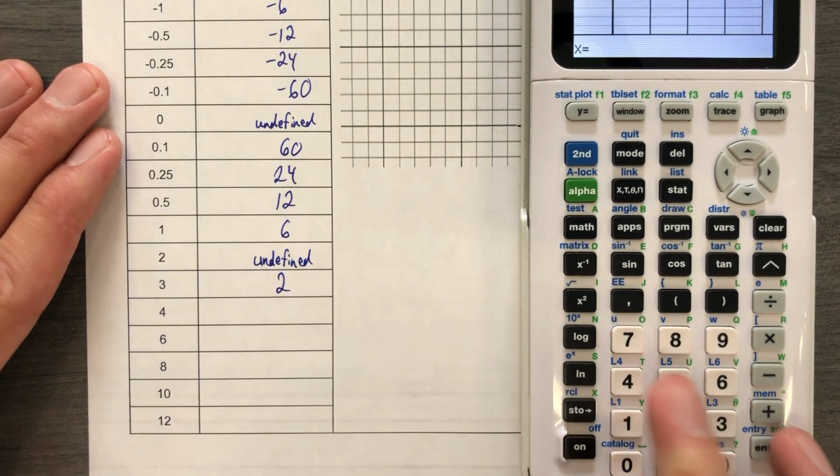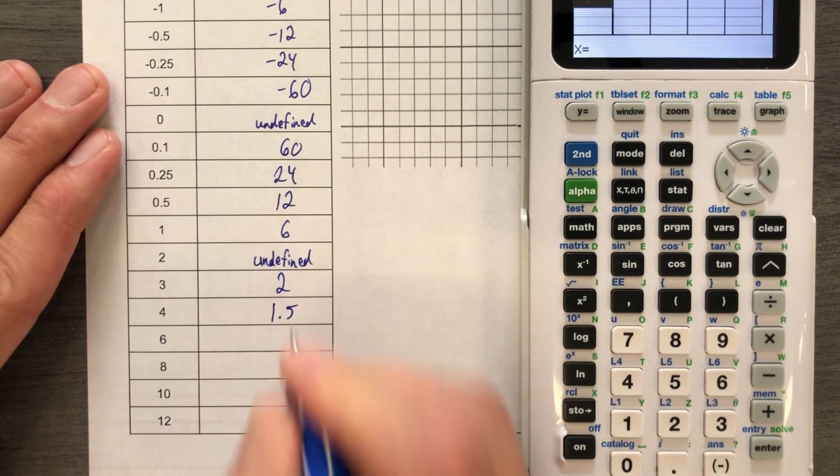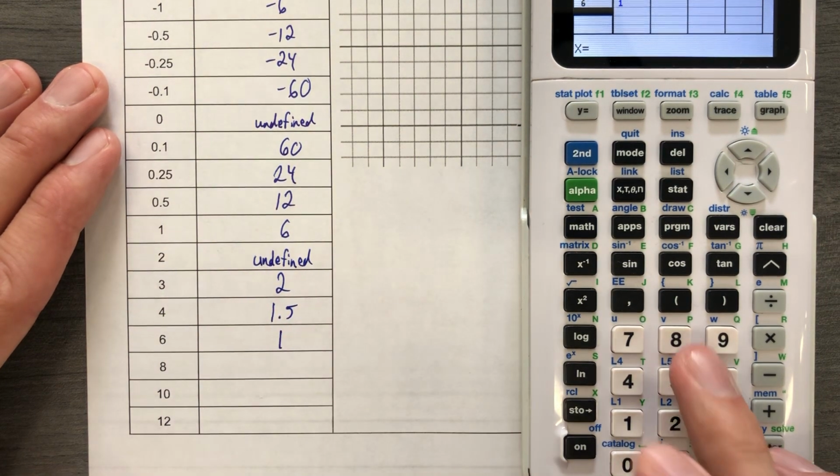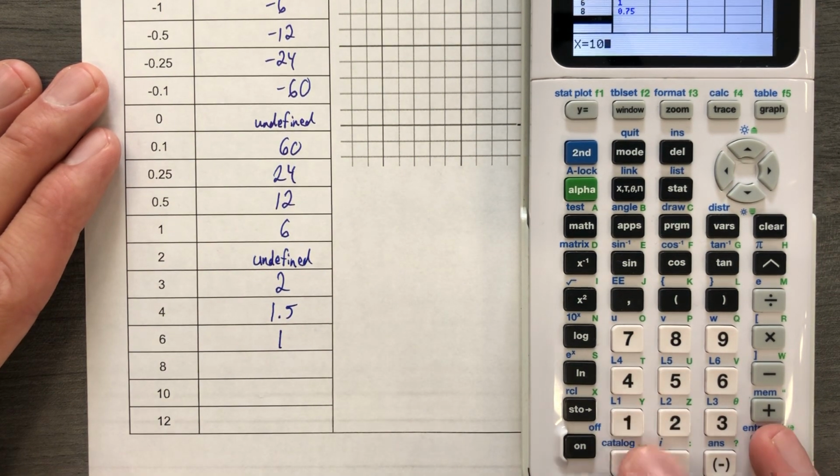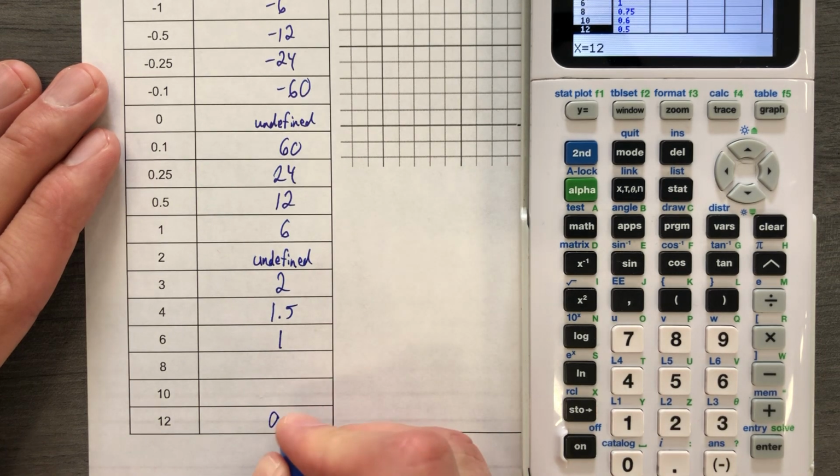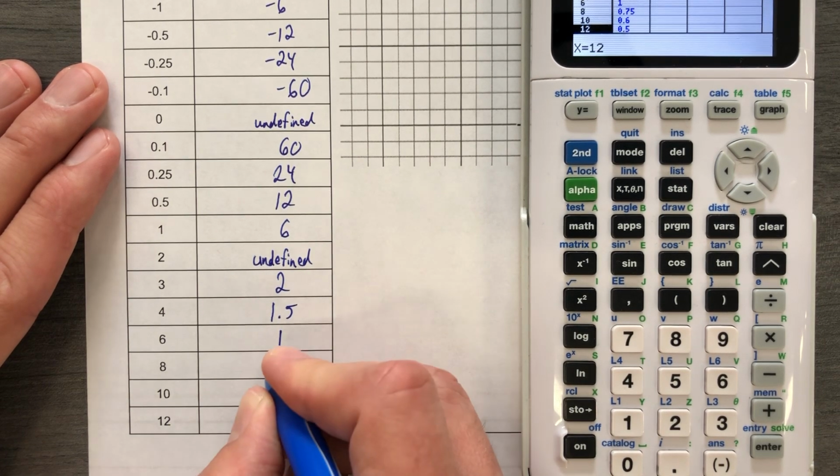3 is 2. 4 is 1.5. I wonder if there are any more surprises. 6 is 1, 8, 10, and 12. No more surprises. I knew that. I was just stringing you along.